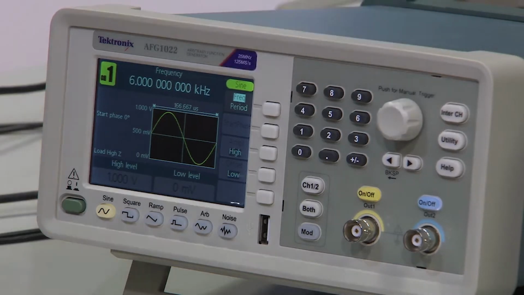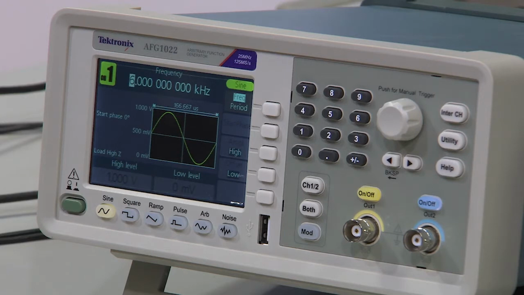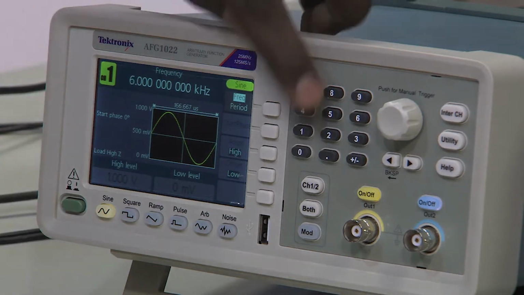So, it is changing, that means at this point you will not be able to see the change in the sine wave as it is increasing the frequency, but if you keep that time constant then you will be able to see the change in the sine wave. So, we can also change the value using the buttons given.